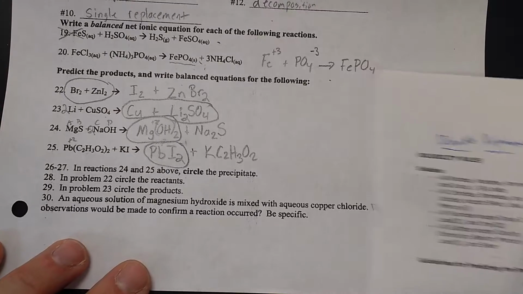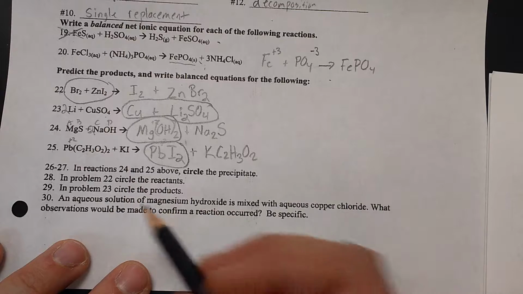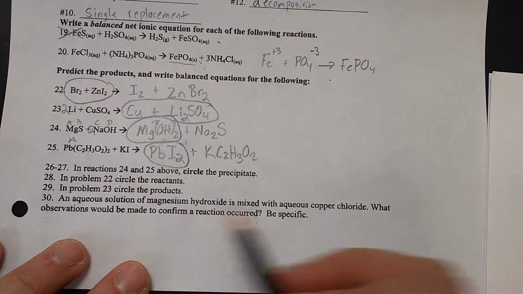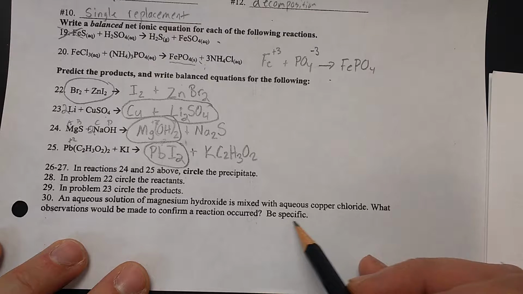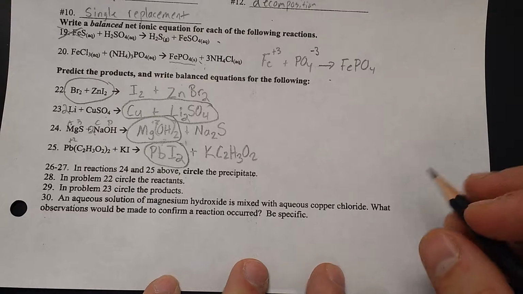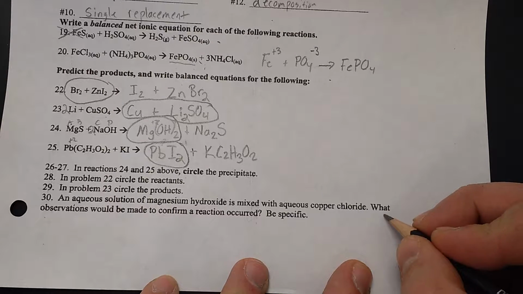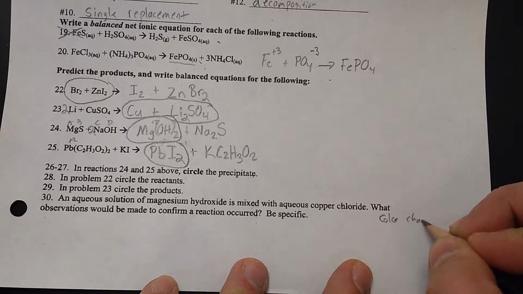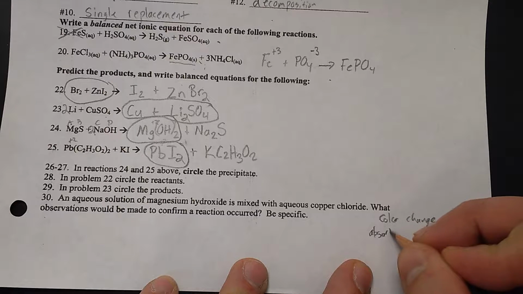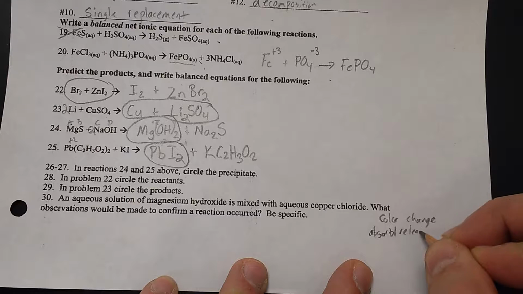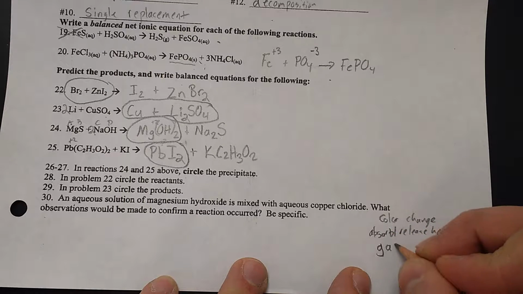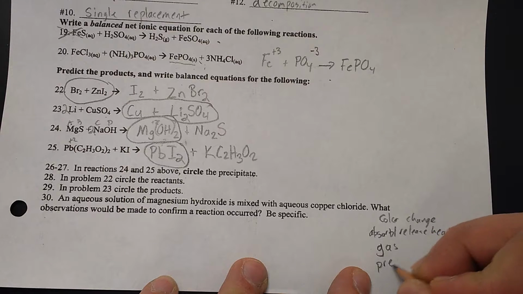And number 30 says an aqueous solution of magnesium hydroxide is mixed with aqueous copper chloride. What observation will be made to confirm a reaction occurred? Be specific. Now, if you remember, the way that we know a reaction has taken place is if there's a color change, if it absorbs or releases heat, if it forms a gas, or if there is a precipitate.